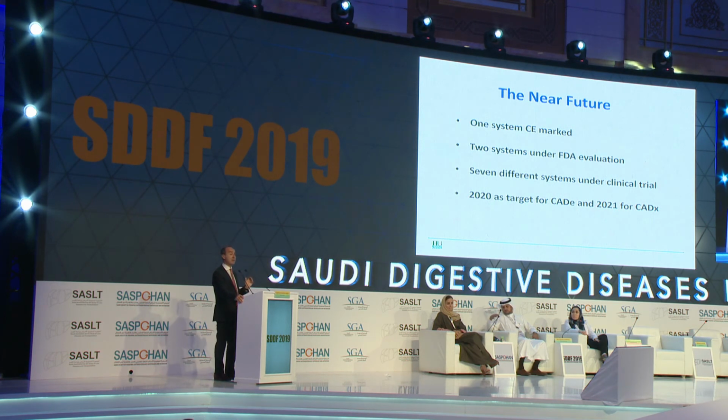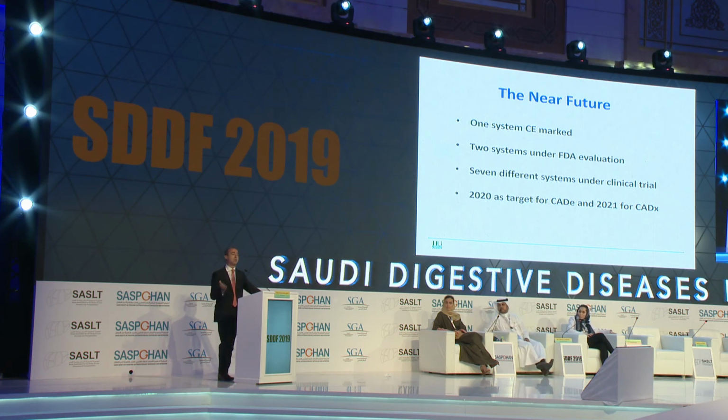There are 7 different systems under clinical trials, including systems from the major scope companies like Fujifilm and Olympus. Both of them are working on their own AI system. And this is not a prediction, this is a reality. Next year, all of you will have available on the market, including the Saudi market, a system for detection, at least 1 or maybe 2 systems, and by 2021 there will be a system for characterization on the market. Sorry again, and thanks for your attention.